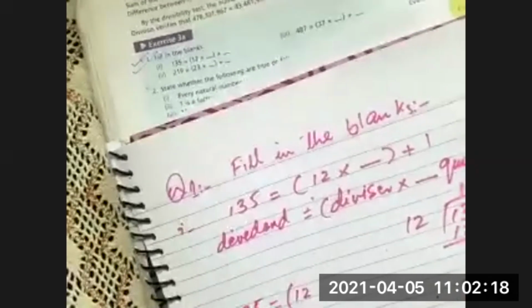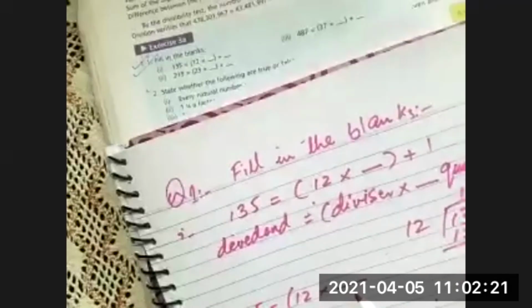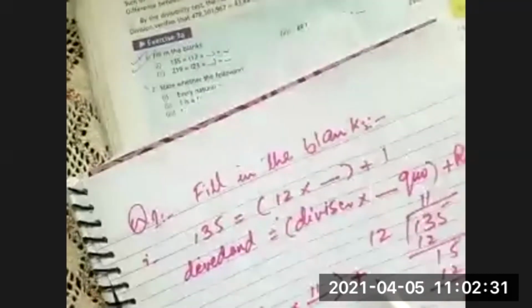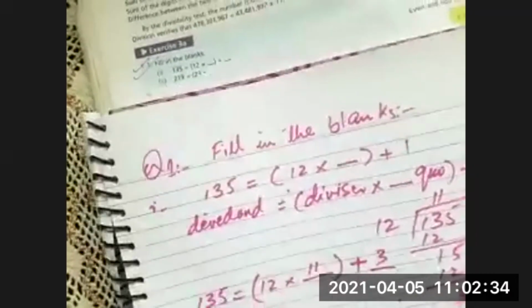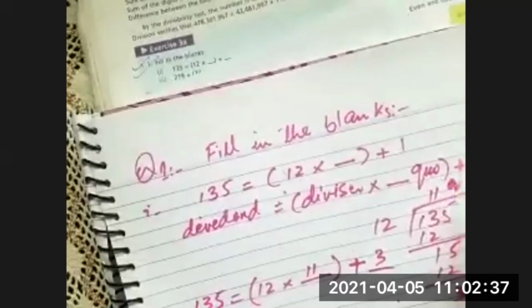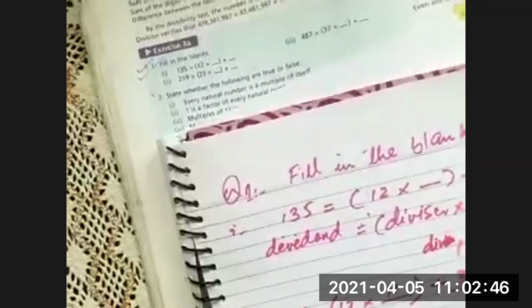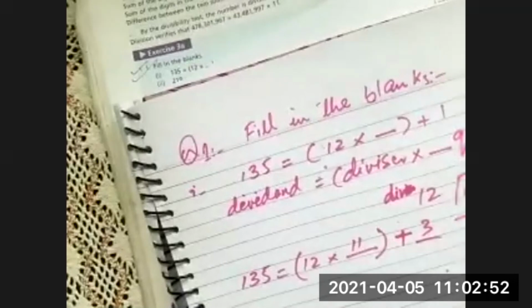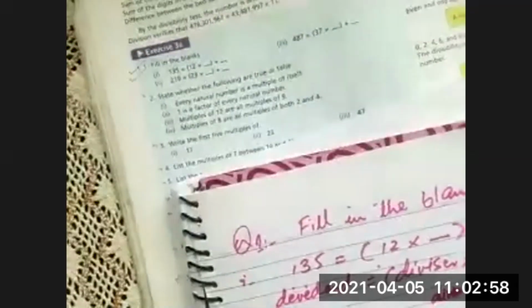Now we can fill the blank easily. Look, the divisor is there and the missing one is the quotient, which is 11, plus 3 is the remainder. This is the remainder, this is the quotient, and this is the divisor. Dividend is equal to divisor into the quotient plus remainder. This is the formula. By using this formula, you can solve the other two parts by yourself.